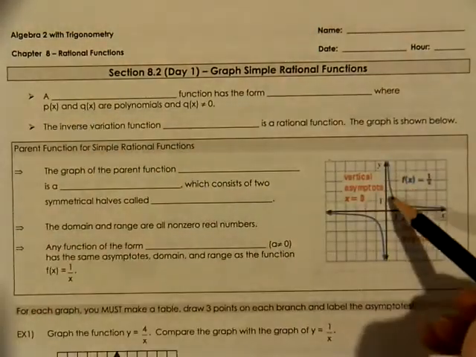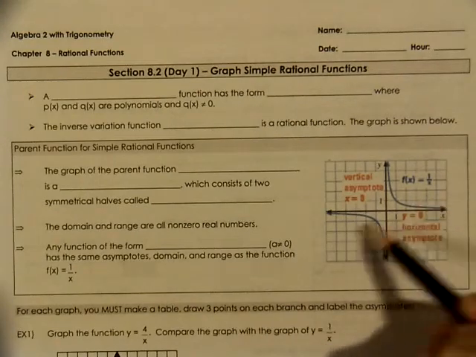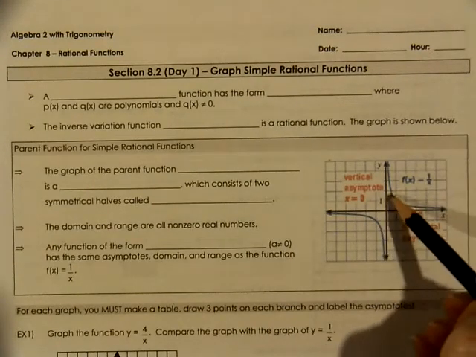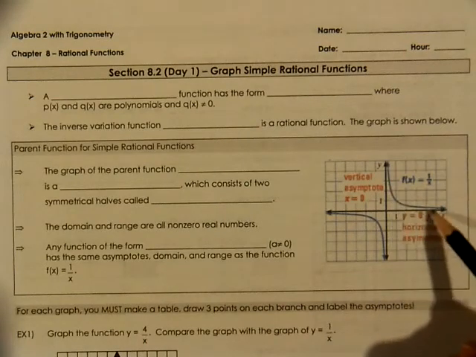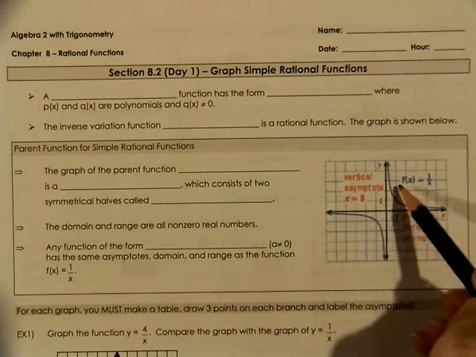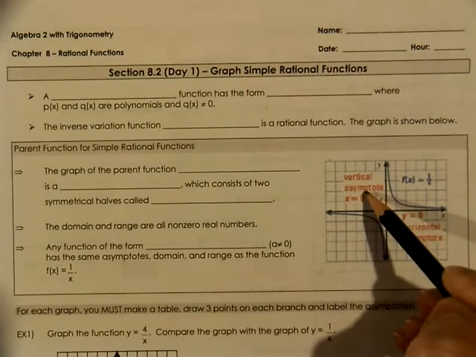So a rational function will look like a graph which is called a hyperbola. It has two different branches. Notice that it does not touch the y-axis and it also does not touch the x-axis. It doesn't cross it. So those lines are called asymptotes.